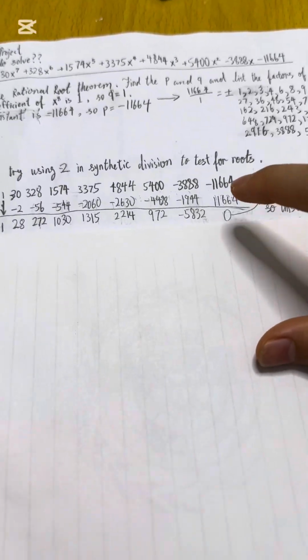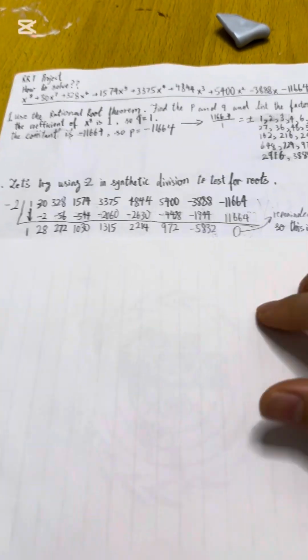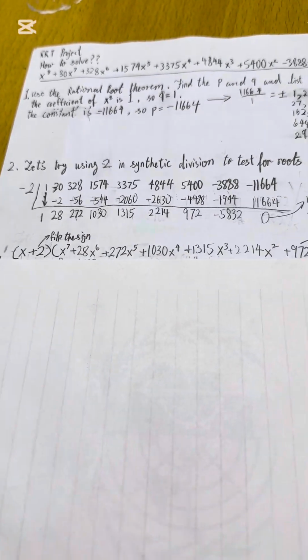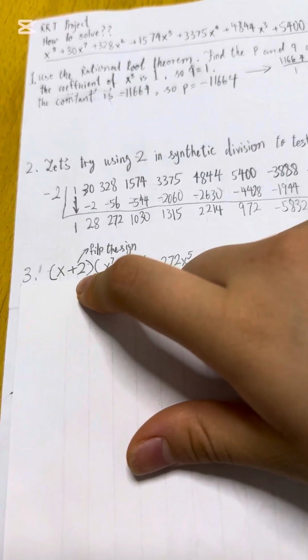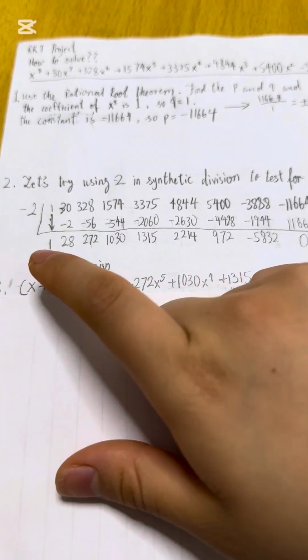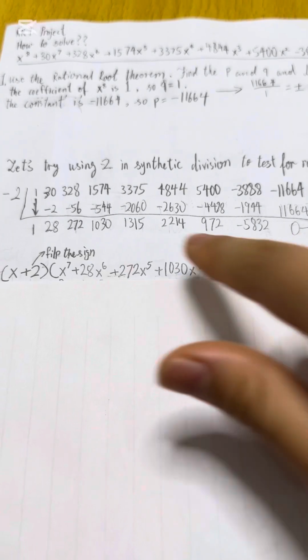Because if there's a remainder of 0, that means it's an actual root. But if there's a remainder that's not 0, it's probably not a root. And now that I have my whole polynomial in synthetic division form, I have to flip the sign when I write it down, because whenever you do synthetic division, you always flip the sign before doing the whole process. And so it's x plus 2 times this whole polynomial.